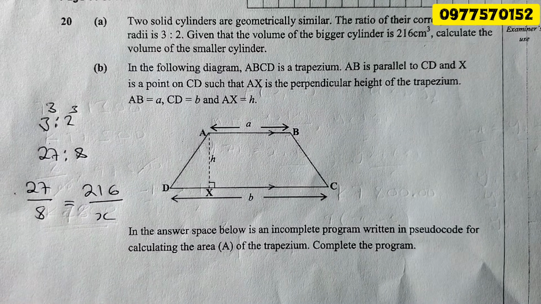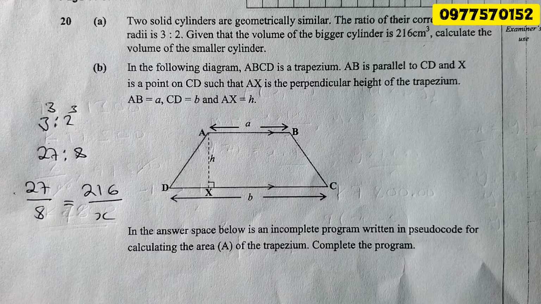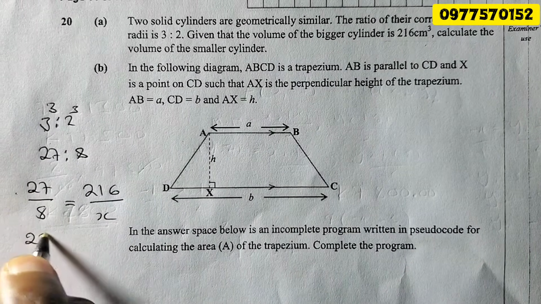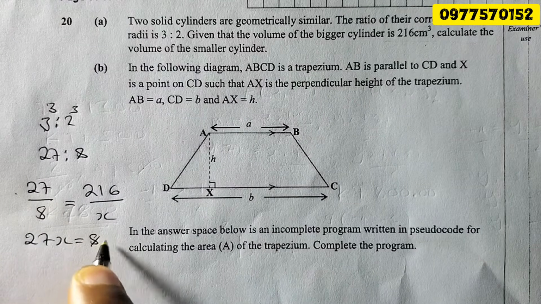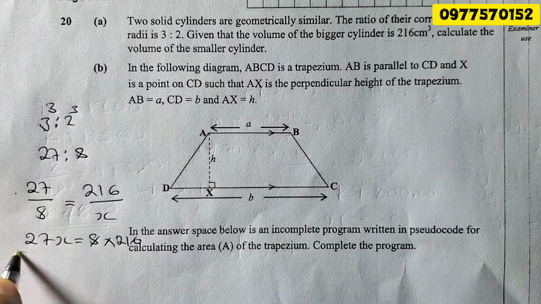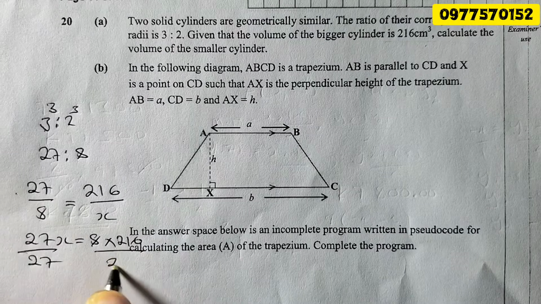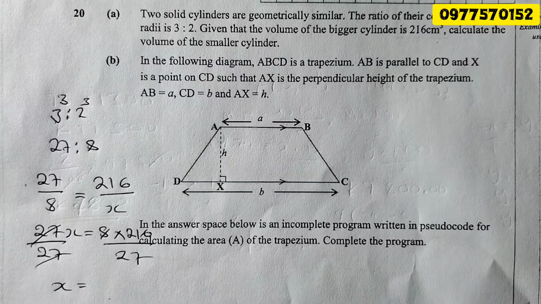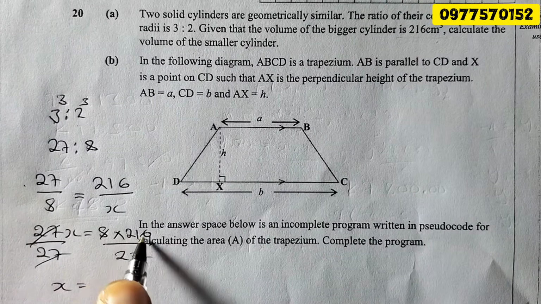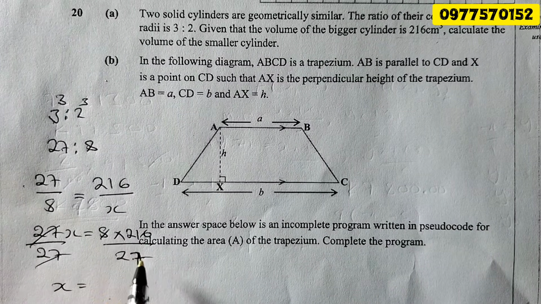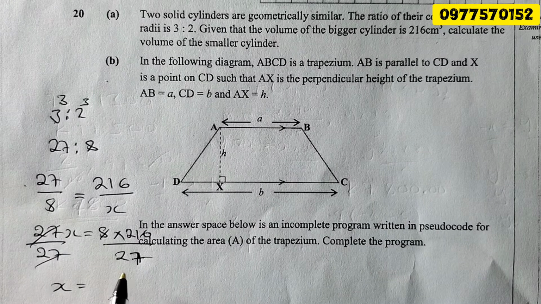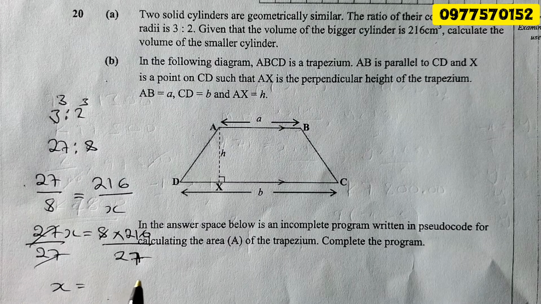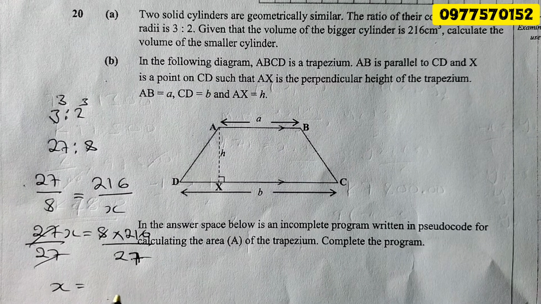Then we are going to cross multiply. So 27 times x is 27x is equals to 8 times 216. We're going to divide by 27 both sides. Then x is equals to, we have 8 times 216, but don't just multiply 8 times 216 because we have 27 as a numerator here. Check if 27 can go into 216.